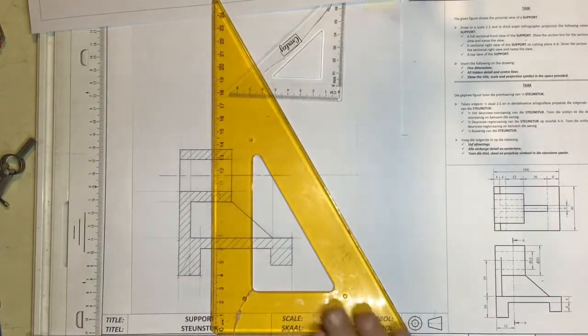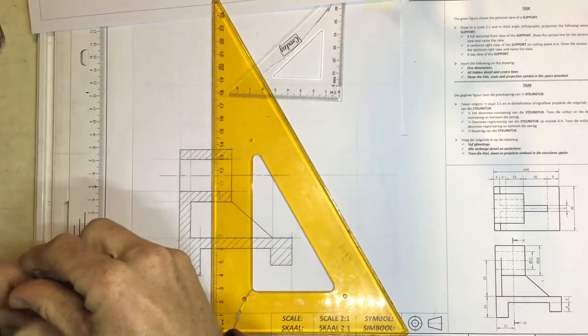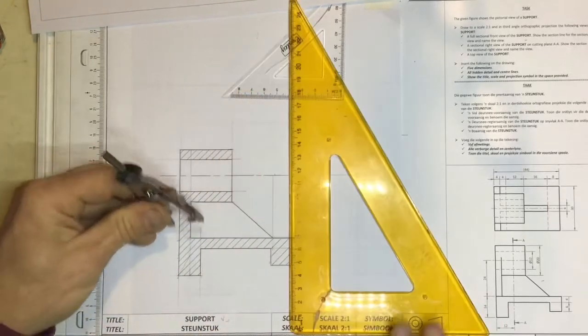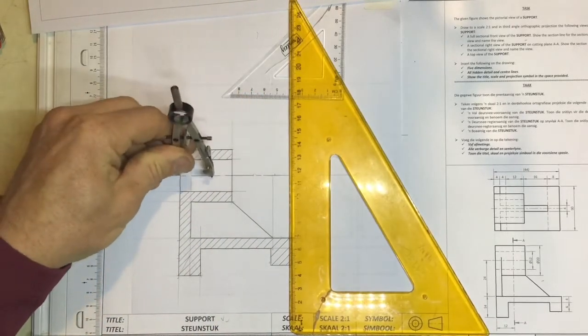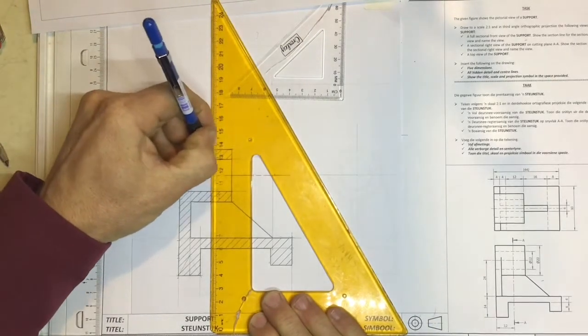I'm going to measure off. They say that that is 12 millimeters. Come along here. 12 millimeters multiplied by 2 would be 24 millimeters. Come in over here to my center line, mark that off on that center line, and draw in your cutting plane.